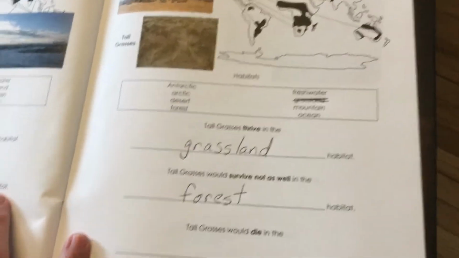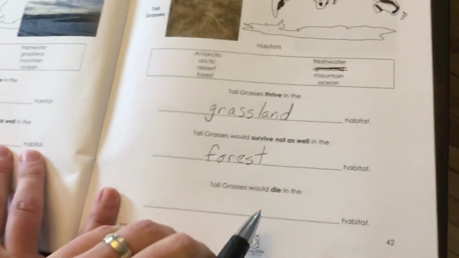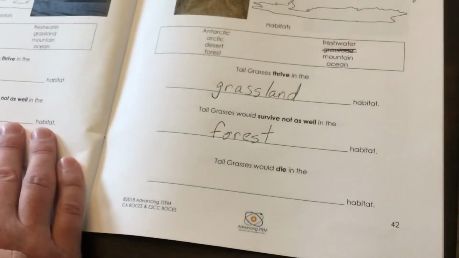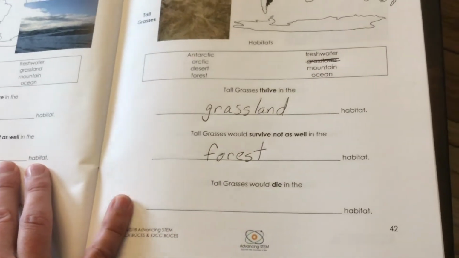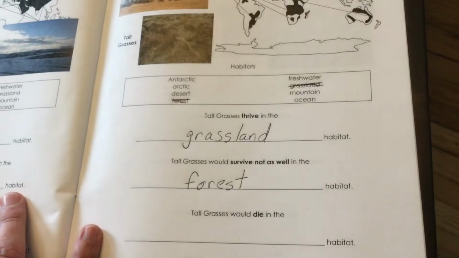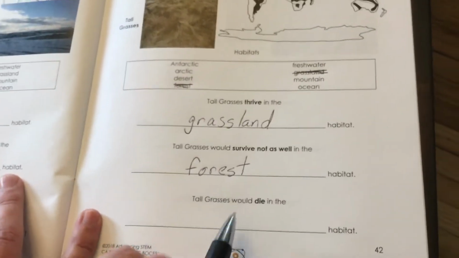So there aren't a lot of tall grasses, but they're there. They would survive. Tall grasses would die in... well, they need it warm. They need decent weather. Ooh, I got to cross out forest because I use it. So you're only going to use 3. You have 8 to choose from. So back to this question.